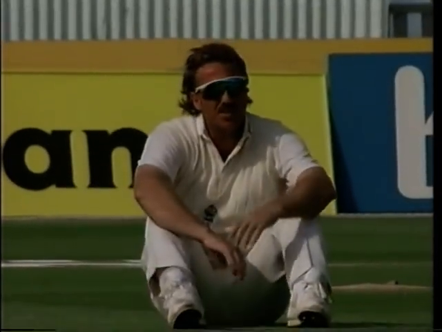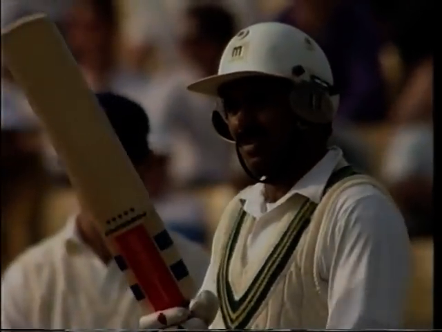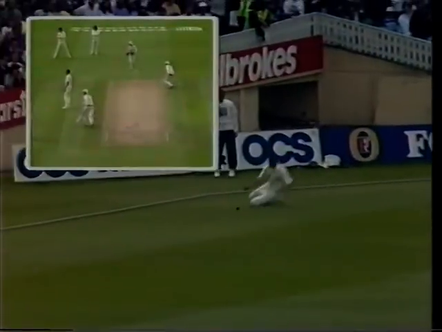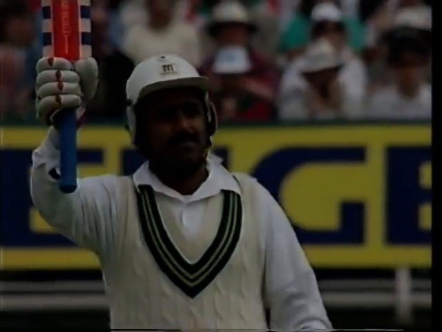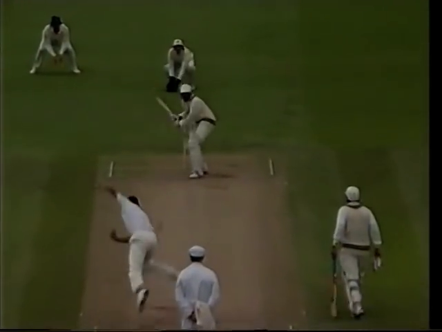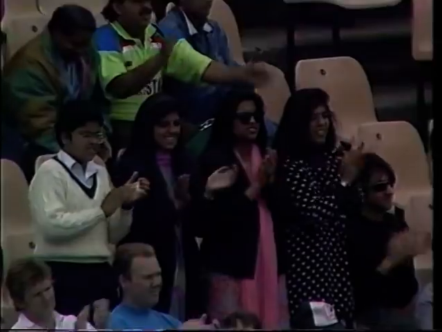Would have been a good catch. In the air, it's through. An element of risk about that, but a couple of runs to Javed Miandad, his 23rd Test century. Just a super shot. Nice way to bring up 3 figures. A good innings, and it's answered one or two things. Salim Malik was under pressure not to bat down the list.